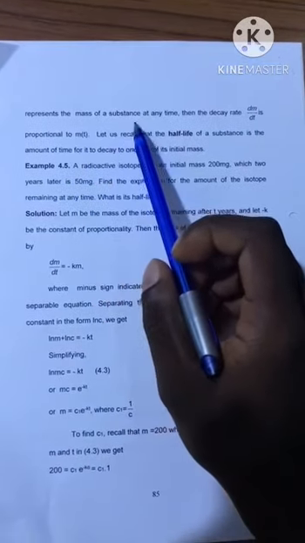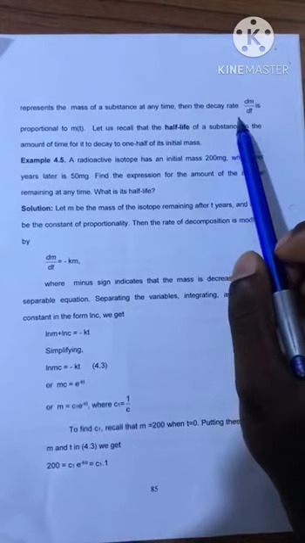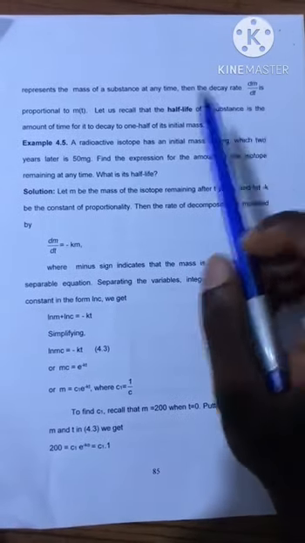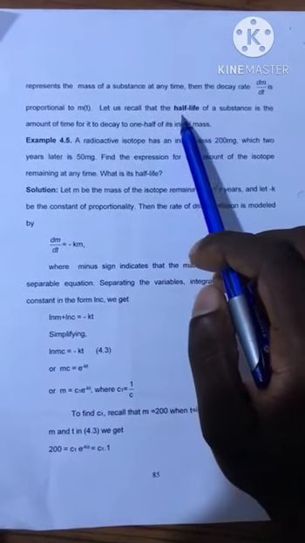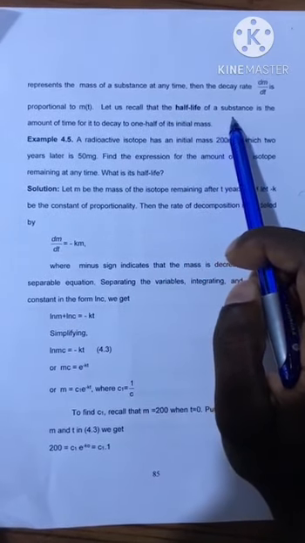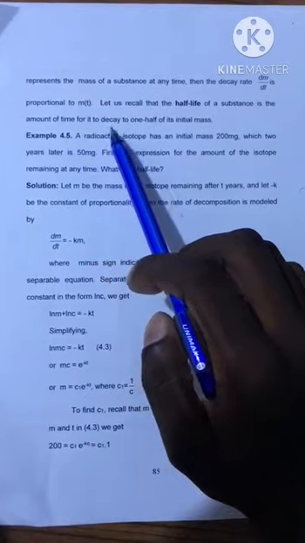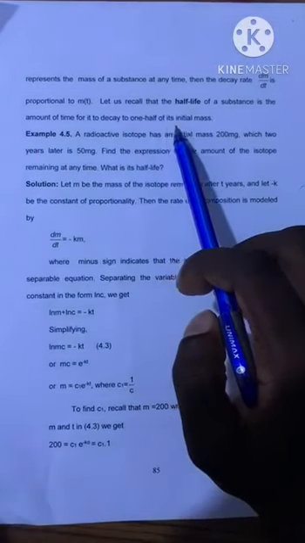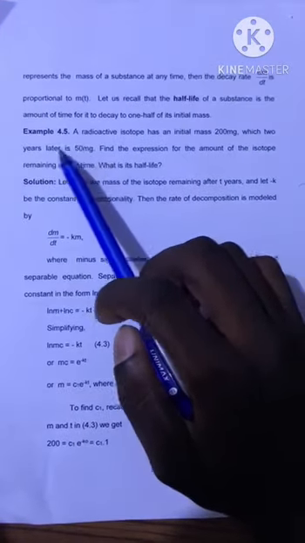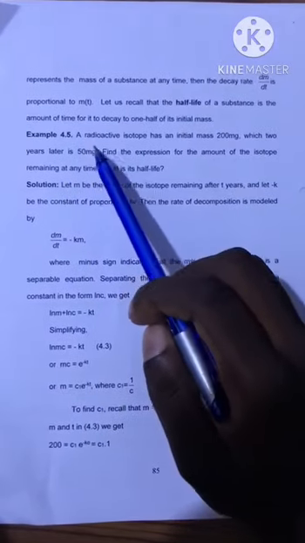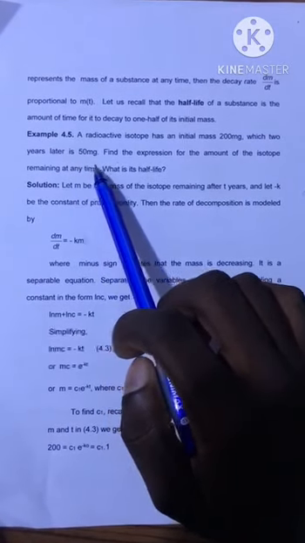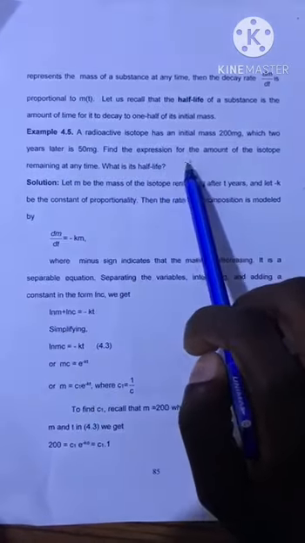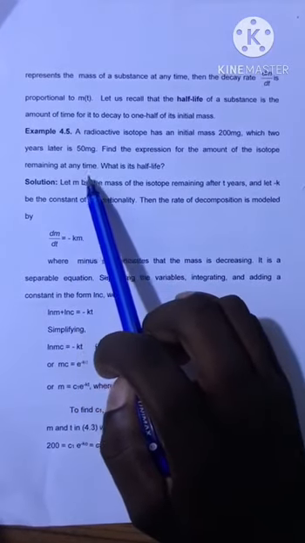represents the mass of the substance at any time, then the decay rate dm/dt is proportional to m(t). Let us recall that the half-life of a substance is the amount of time for it to decay to 1/2 of its initial mass. We have an example. A radioactive isotope has an initial mass of 200 mg, which 2 years later turns to 50 mg. Find the expression for the amount of the isotope remaining at any time.